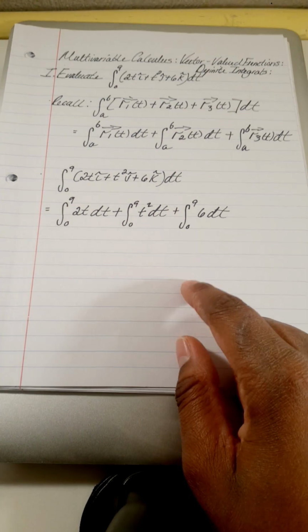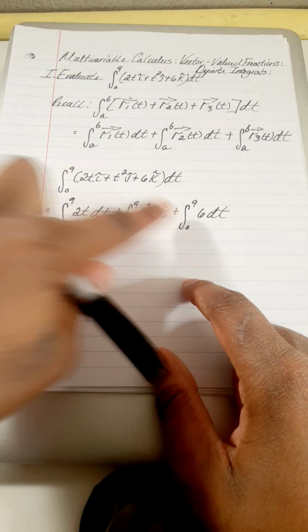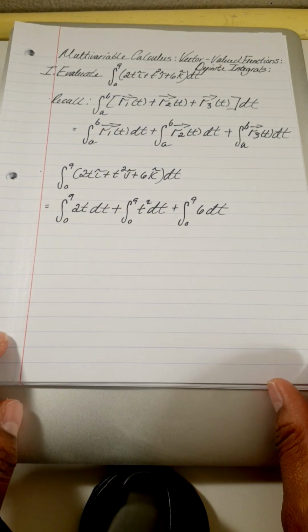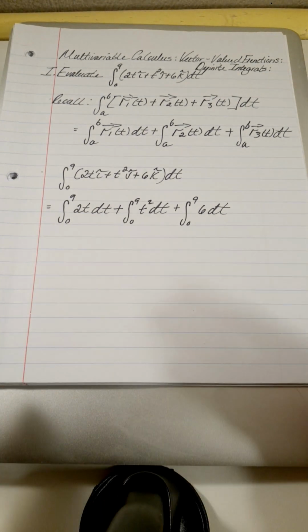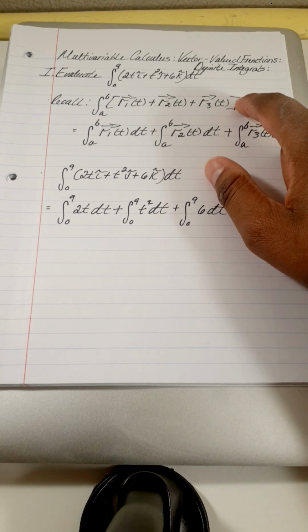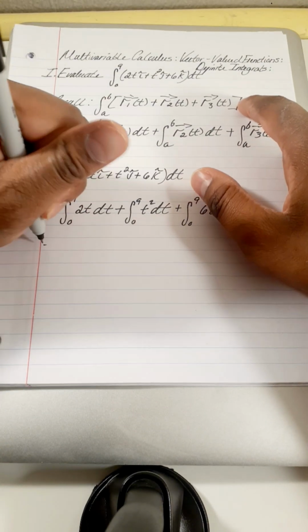And then from there, it's just simple integration. We have zeros for our lower limit of integration. That makes the integration very easy. Anytime 0 is the lower limit or 1 is the lower limit, that makes the integral easier than if it were some other number there. So just be careful with that.